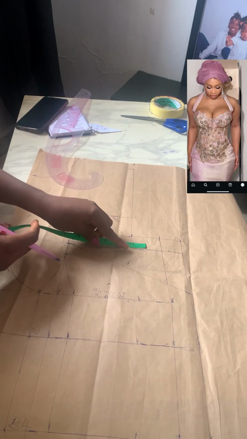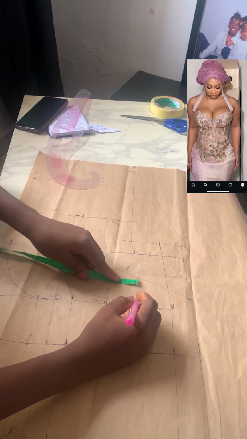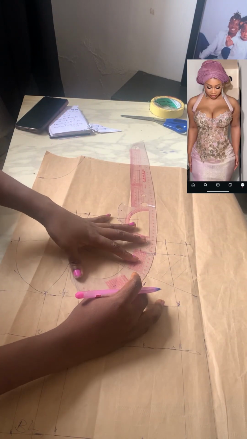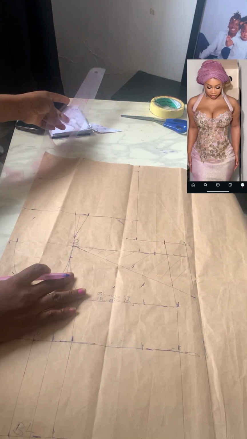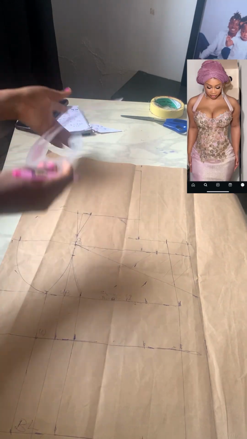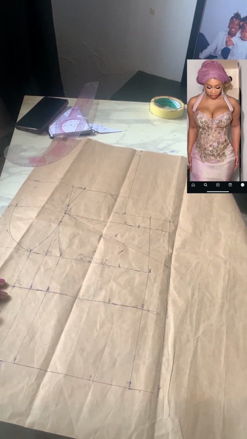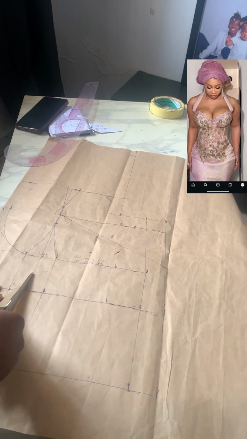I know that from the center of the bra, I came in by 0.5. This part came inside by 0.5. I'm adding it back to this side, so the bra will not be smaller than the breast. So I'm cutting out the center line straight.